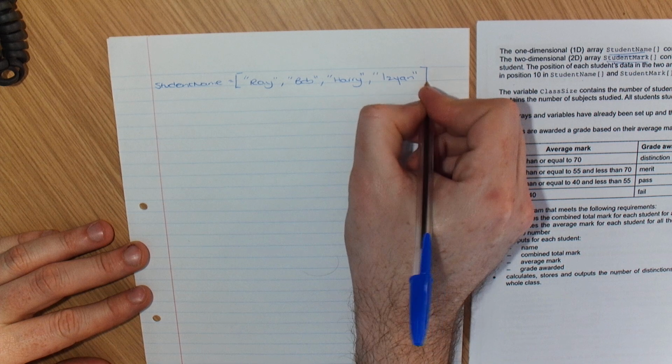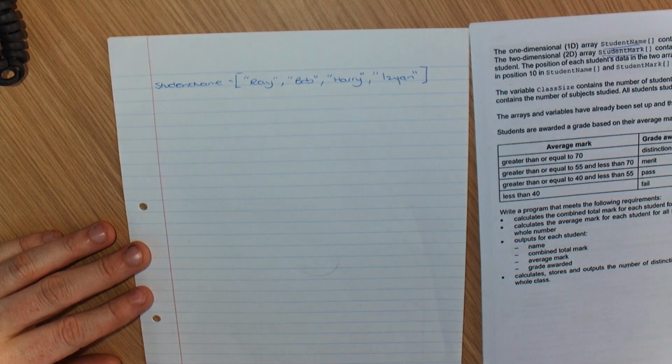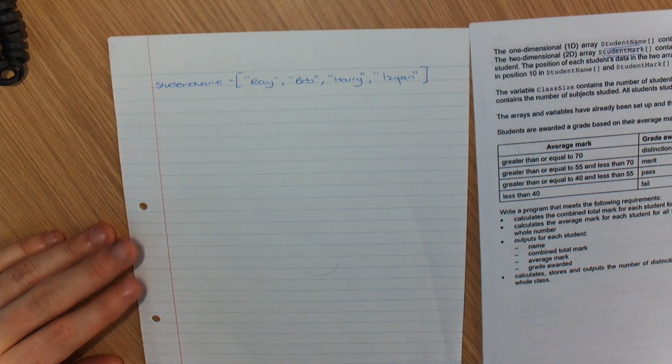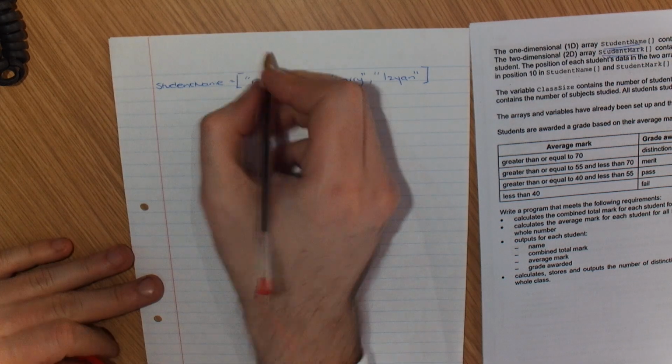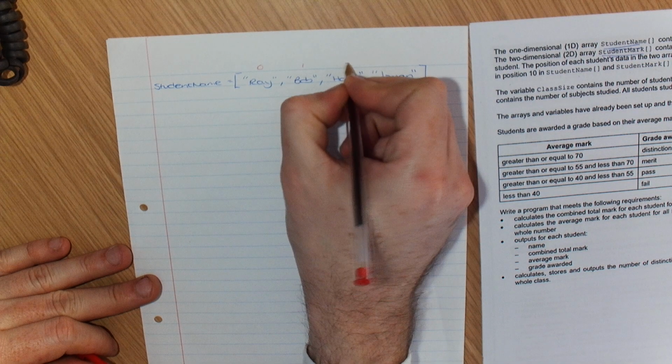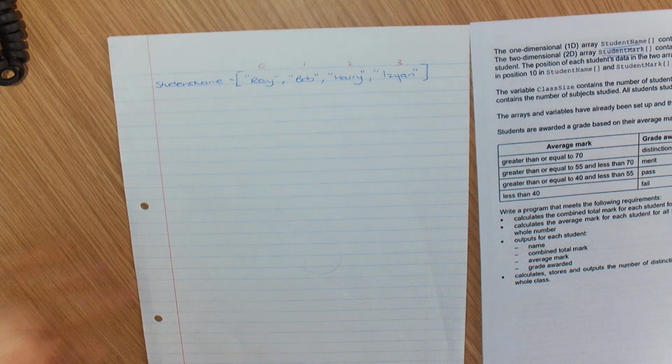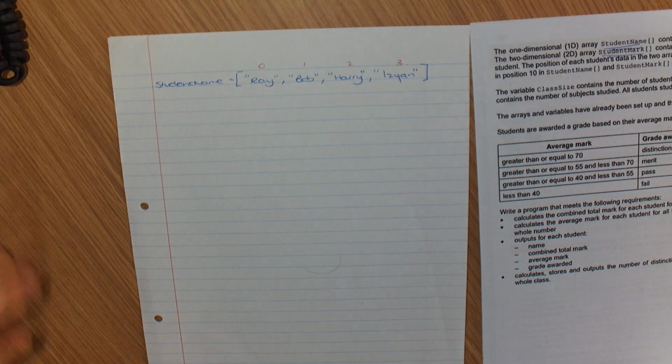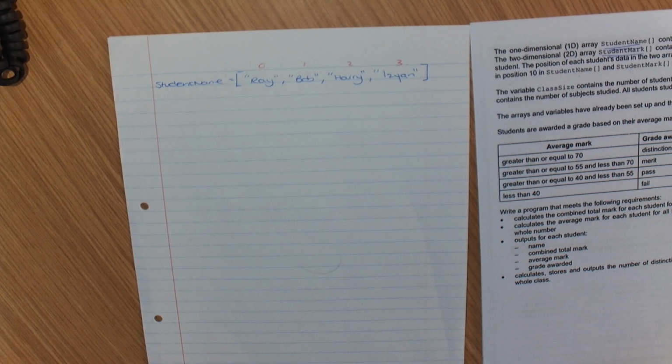Right. That's a 1D array. But just so you are aware, alright, we've got position 0, 1, 2, 3. Remember how those arrays work. Let me just improve the focus a second. So I'd like you to set up your individual array to begin with.